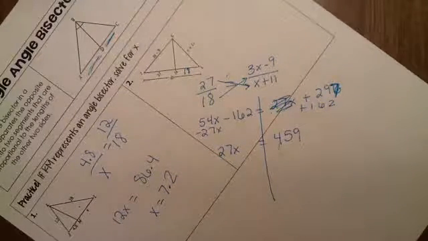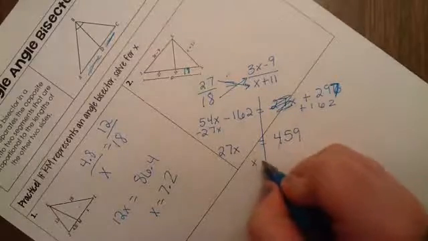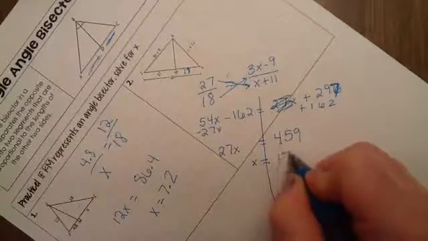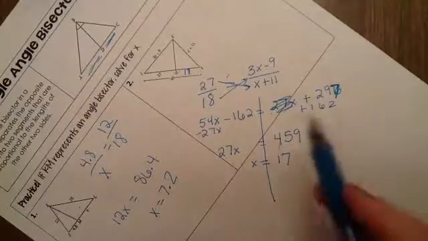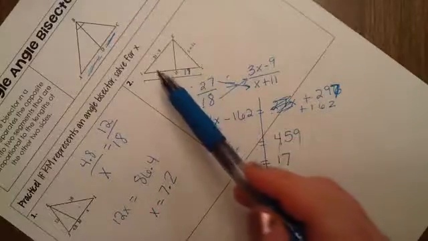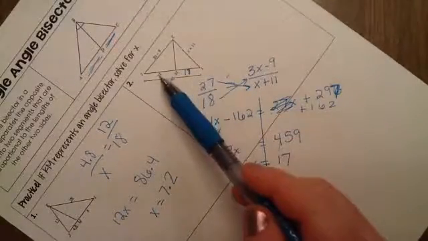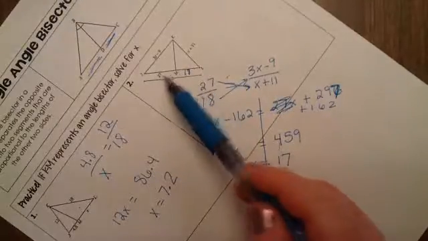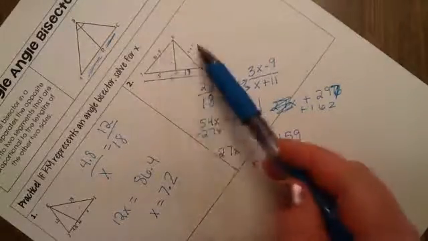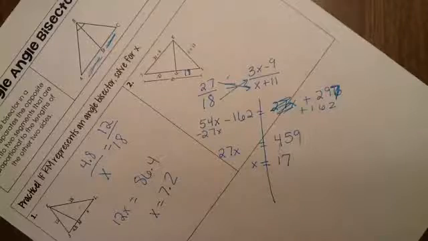And how do we solve for x? Divide by 27, x equals 17. So if we have an angle bisector, these two pieces make our first one, piece over piece, side over side. Cross multiply and solve. Nice job today, mathematicians.